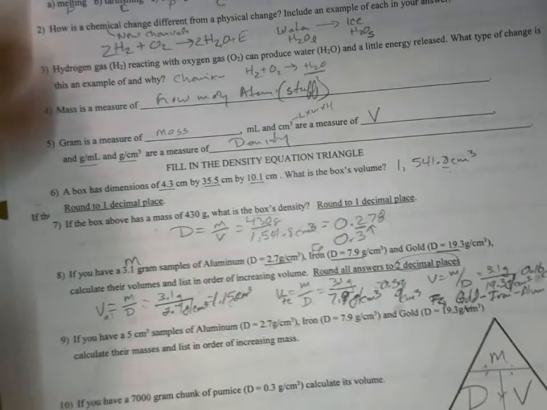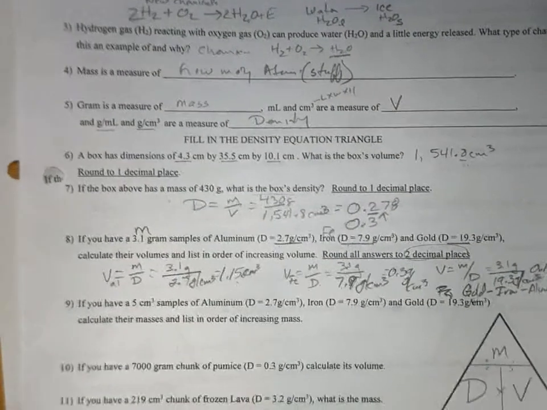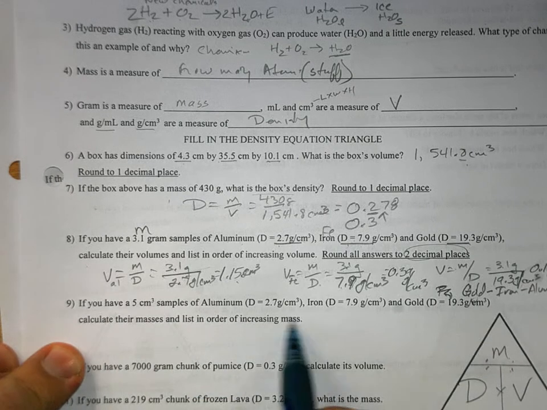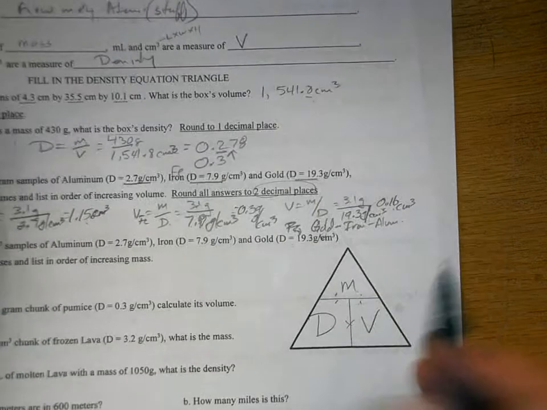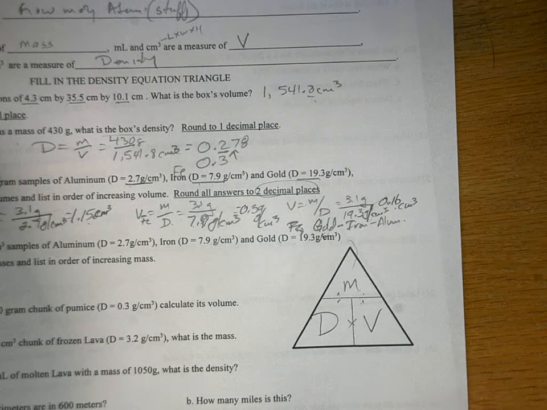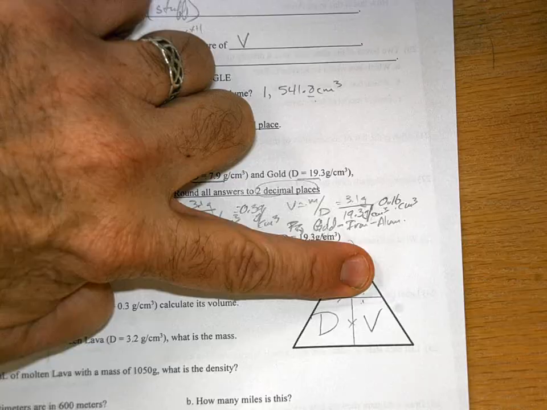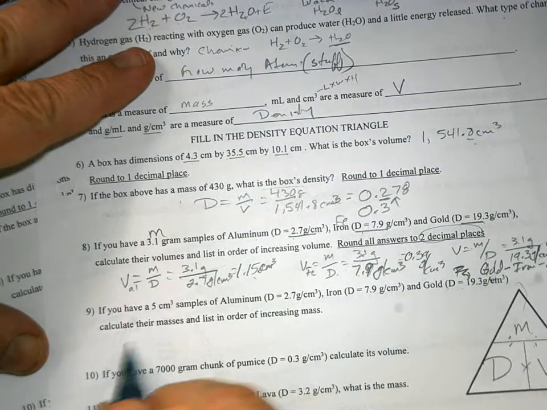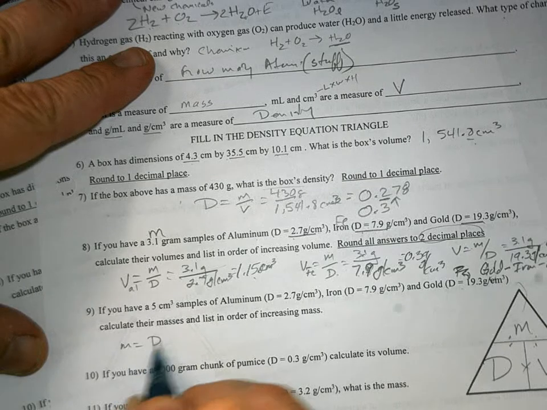For number 9, it says that you have 5 cubic centimeter samples of these 3 compounds. Calculate their masses with the equation triangle. Cover up the M, and the equation for mass is density times volume. So mass equals density times volume.